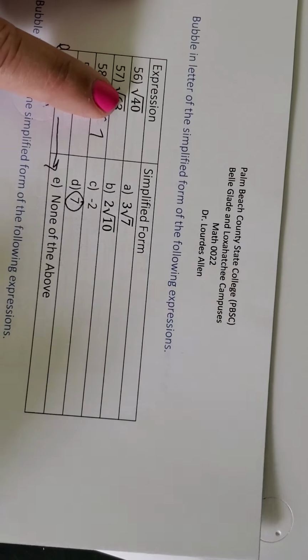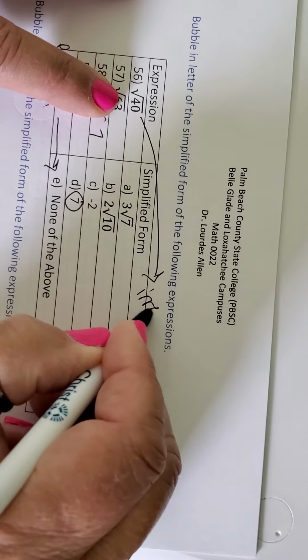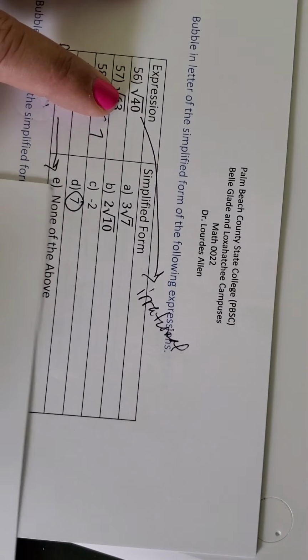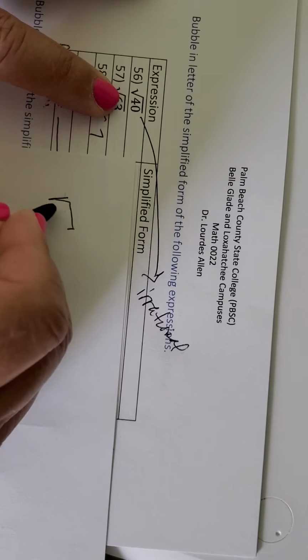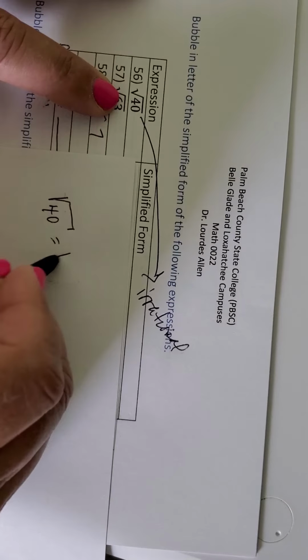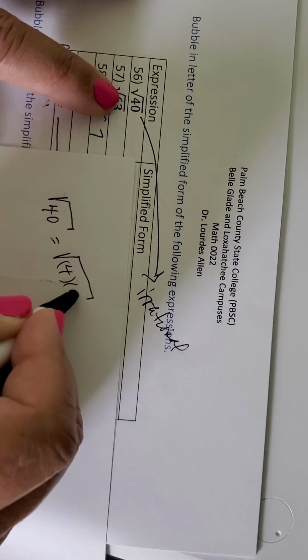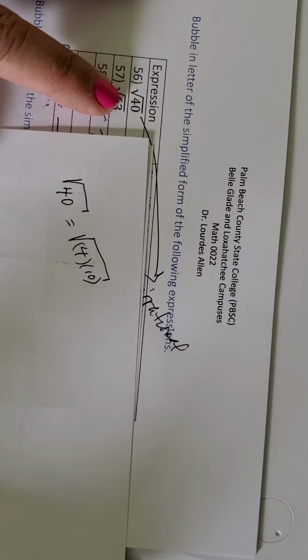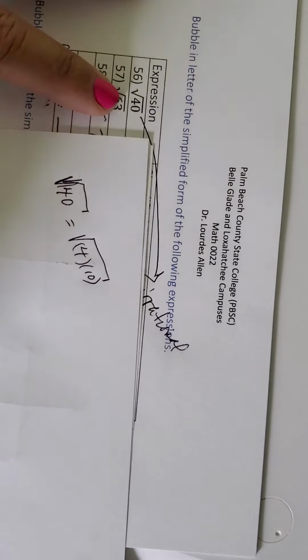We have 40. Square root of 40 is irrational. Okay, I know that it's irrational. But let me see how I deal with it. They're asking you to simplify, right? So the square root of 40 is the same thing as square root of 4 times 10. Oh, look at this. Even though the square root of 40 is irrational, I can make it something that I can simplify.